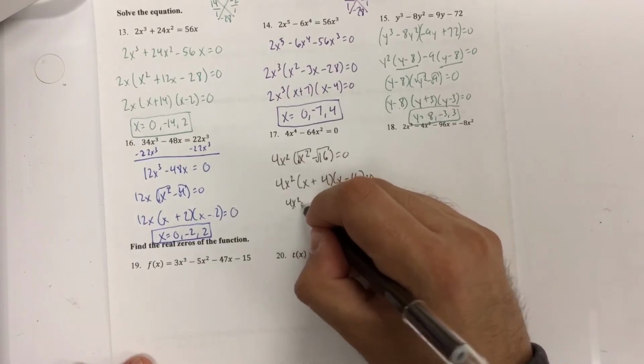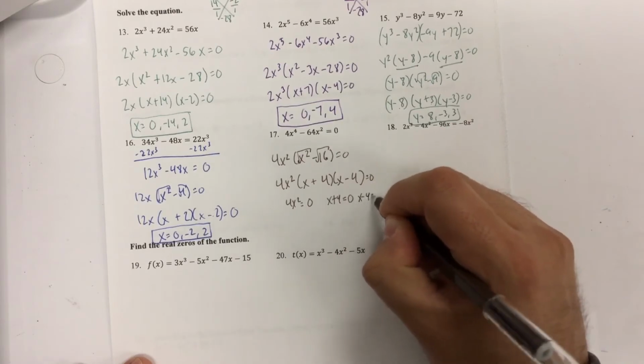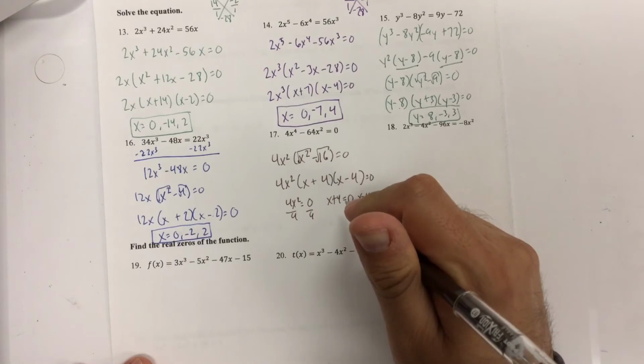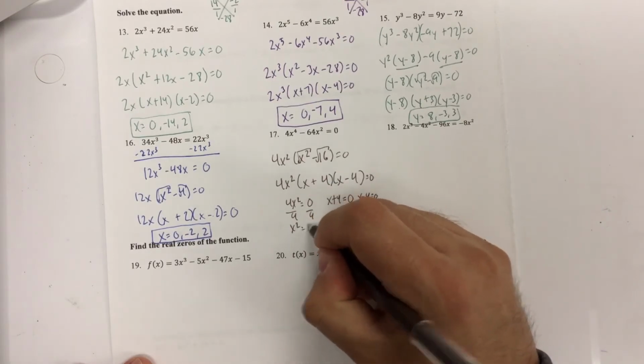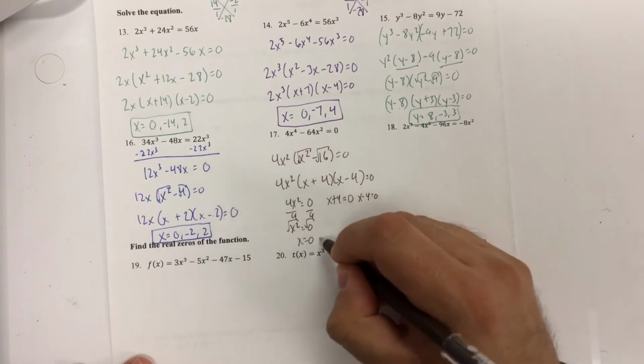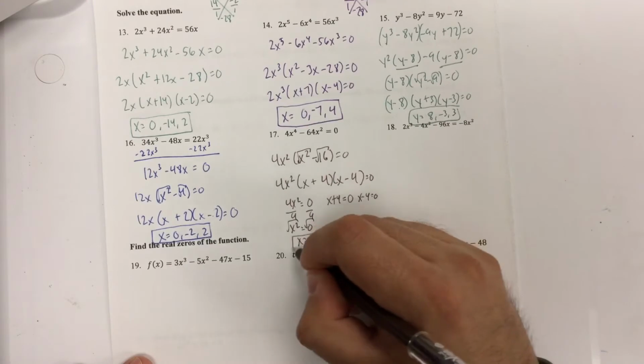So this one I will show you the work since I'm able to set each one equal to 0. So divide by 4. And x squared equals 0. And take the square root, x equals 0. This one obviously would be negative 4, and this one would be positive 4.